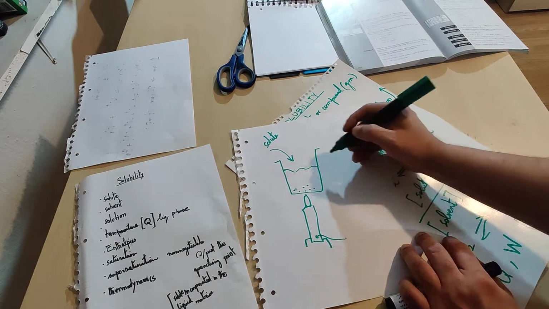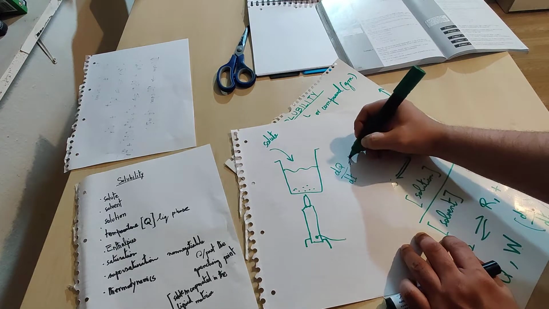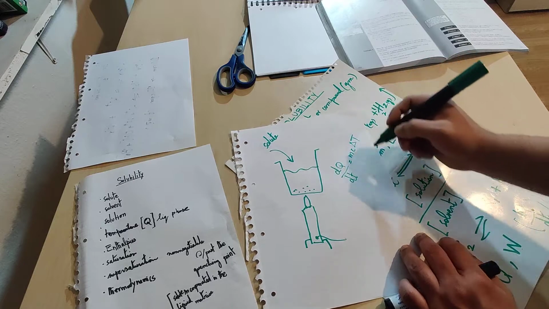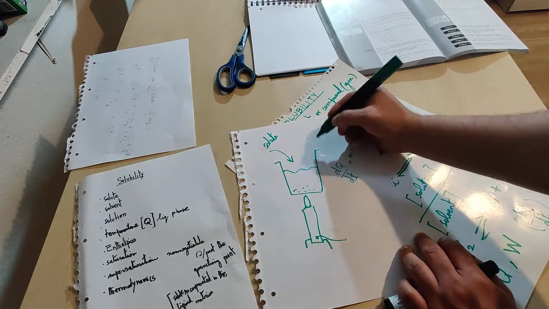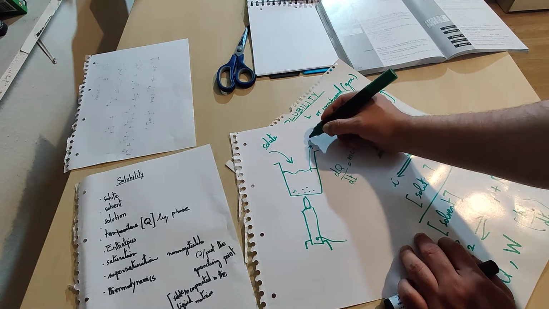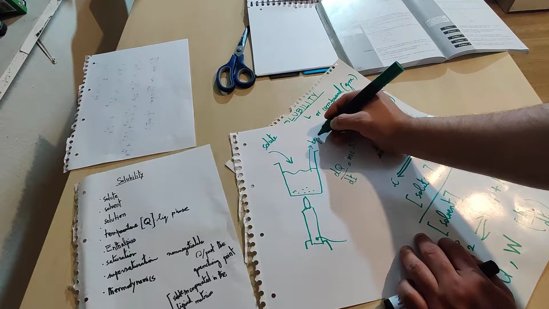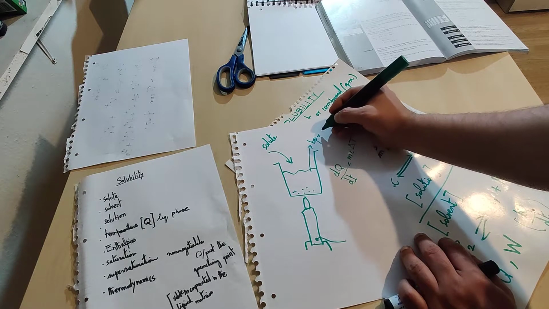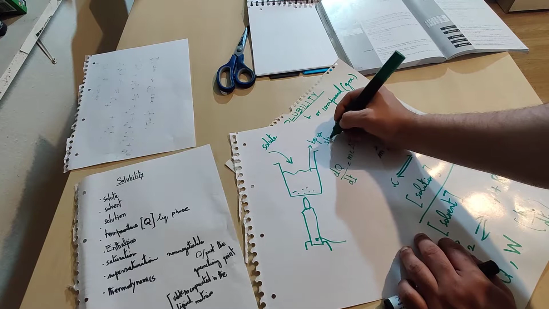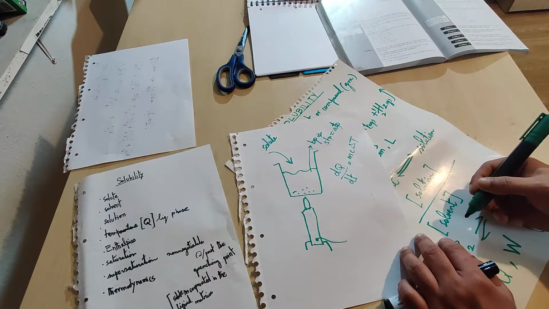Now, what's happening is that along with heat induction, dq over dt equals mc delta t, you're also coming across evaporation, boiling, because you're boiling the liquid. So boiling point is when the vapor pressure equates to atmospheric pressure. That's when boiling takes place.